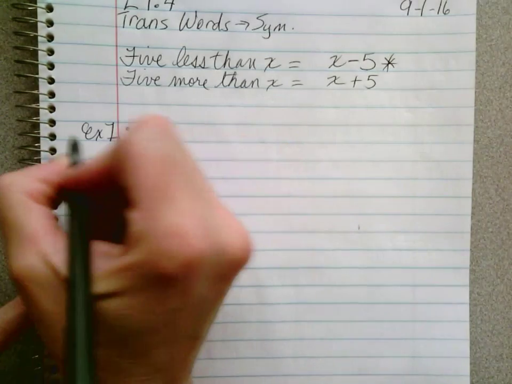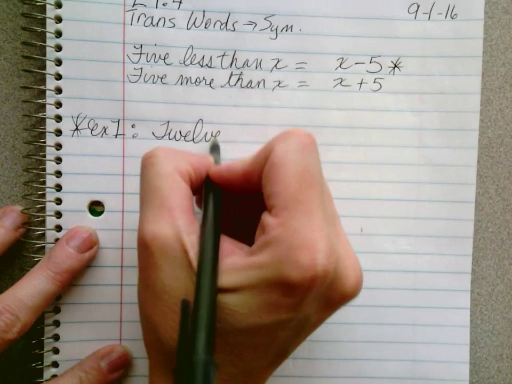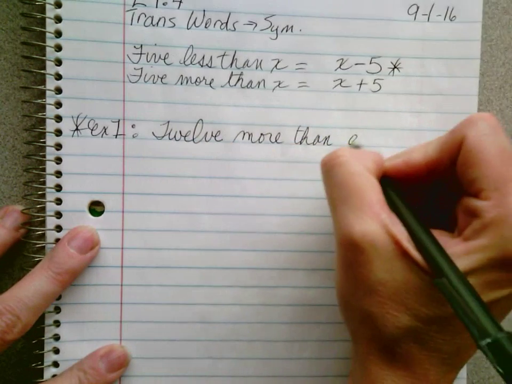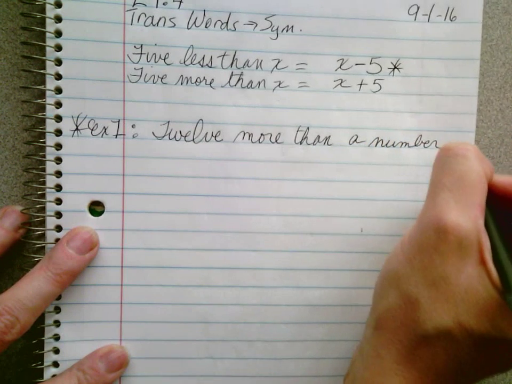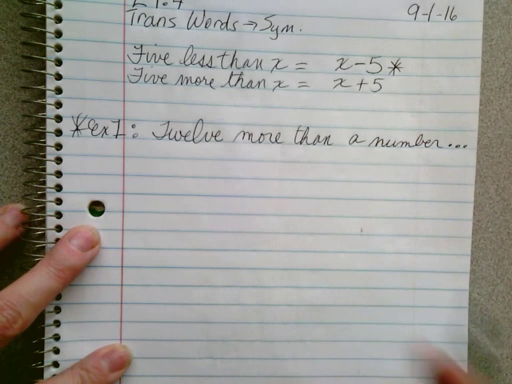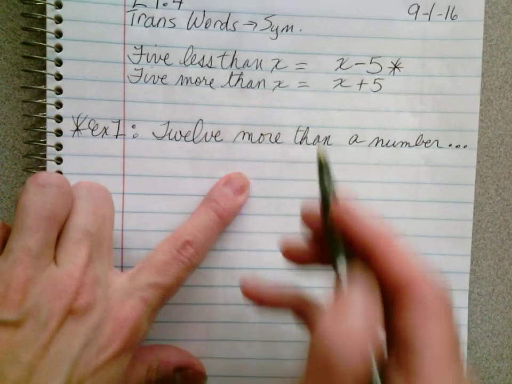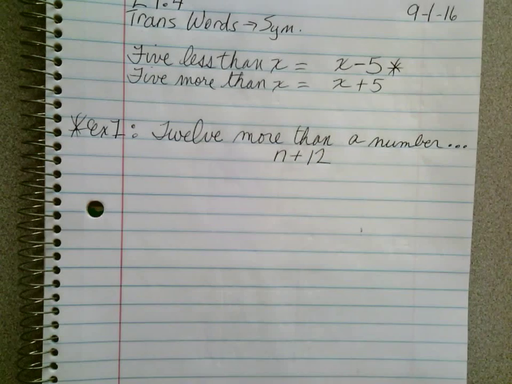All right, so example 1 starts like this. 12 more than a number. This is my sample. You won't find it in your book. How would you translate that? Well, just like this one, you're going to write N, X, Q, whatever. Okay? 12 more than what? 12 more than a number.